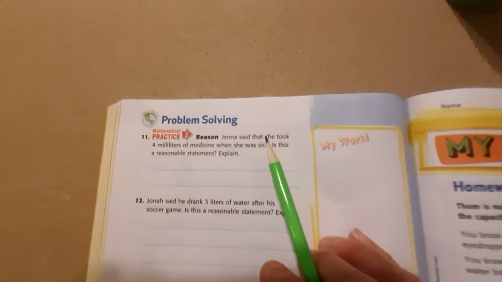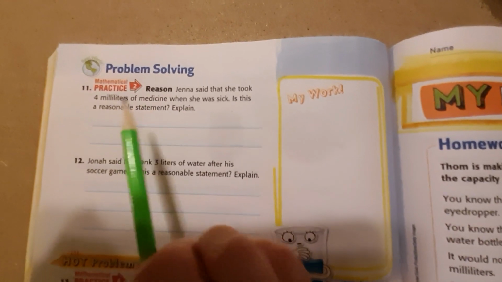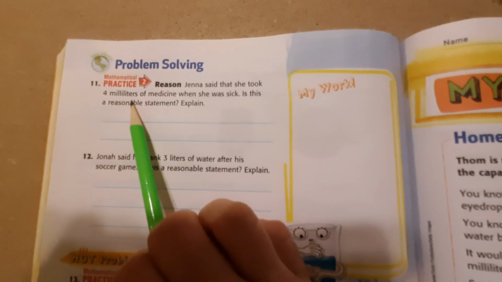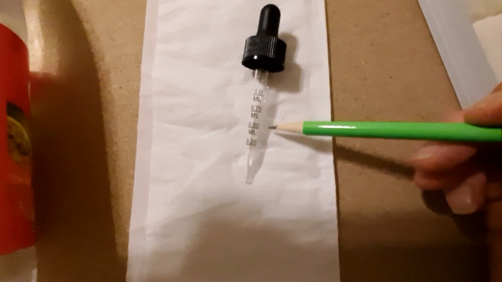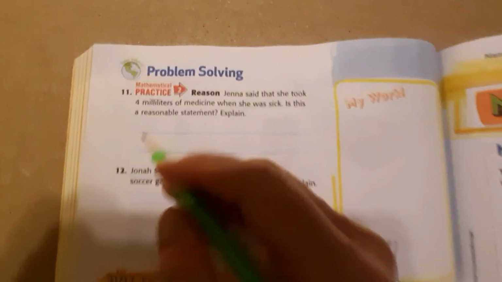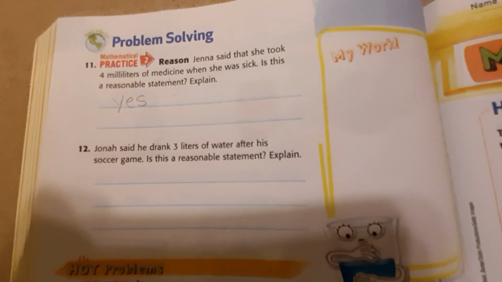We're going to turn the page now. We're going over to 784. I want to do 2 problems on this page. It says, Jenna said that she took 4 milliliters of medicine when she was sick. Is this a reasonable statement? Explain. Now think for a minute. 4 milliliters of medicine. Does it make sense that she would have taken the equivalent of 4 of these eyedroppers? Well, what do you think? If you said yes, you are correct. It's a reasonable statement because that's about how much medicine a person your age would need to take.